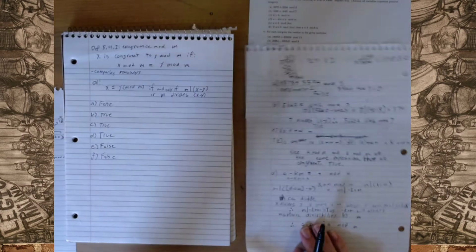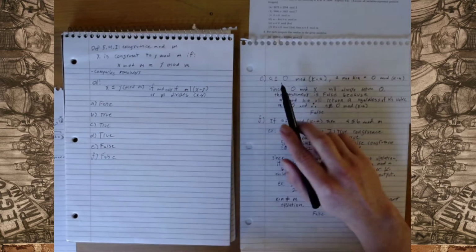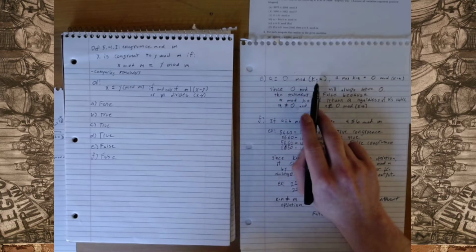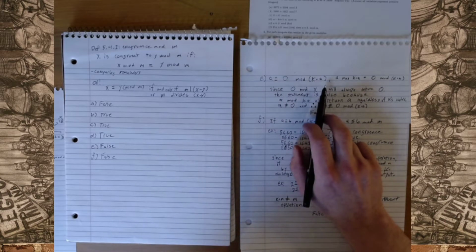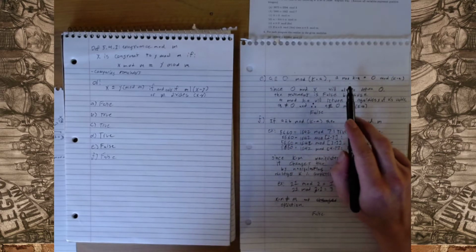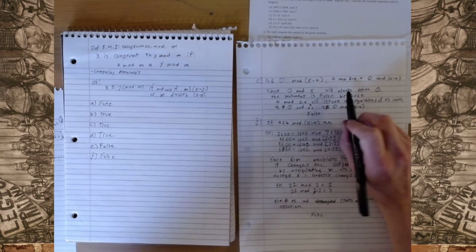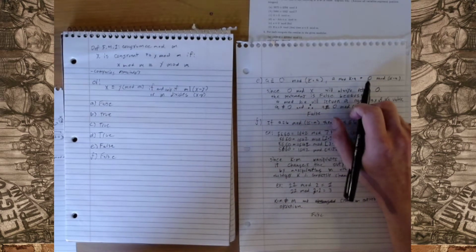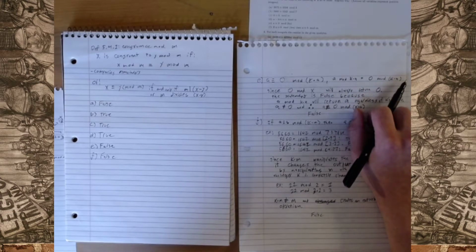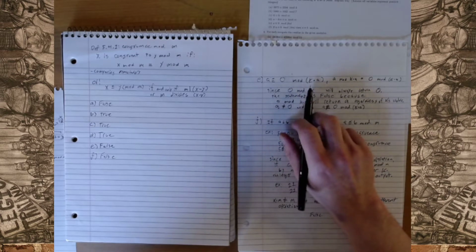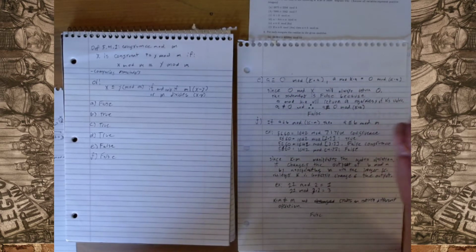For E, the statement is a is congruent to 0 mod k times a. By the test for congruence here, a mod k times a would have to be equal to 0 mod k times a. For the modulo function, 0 mod basically any number is always going to return 0.